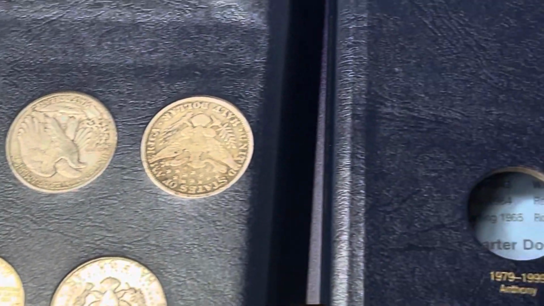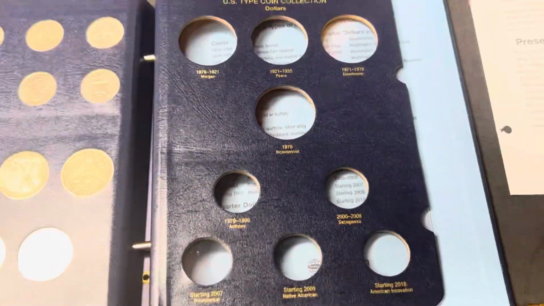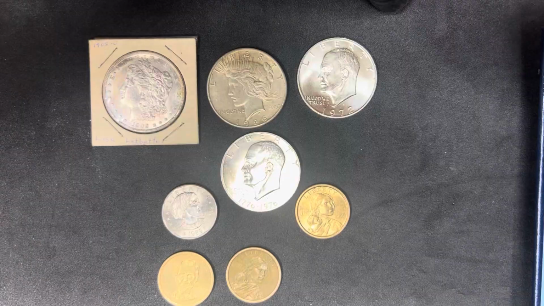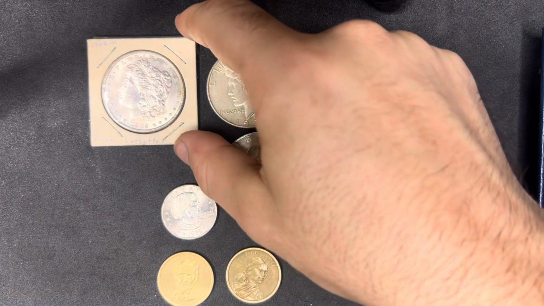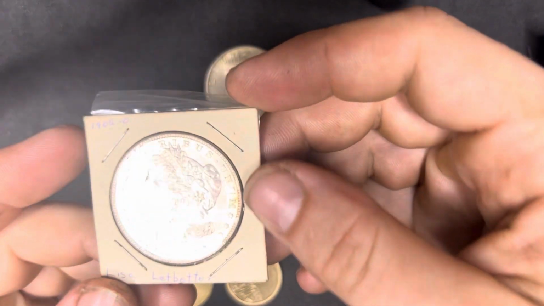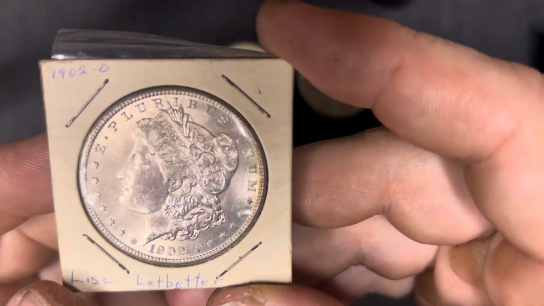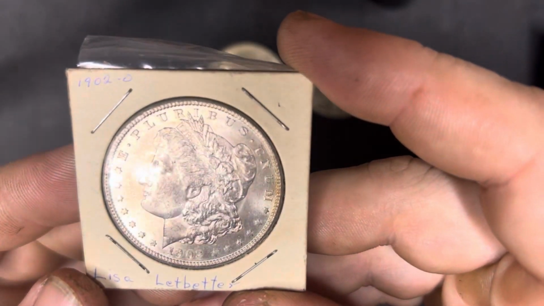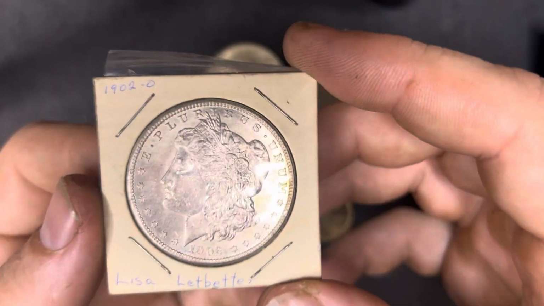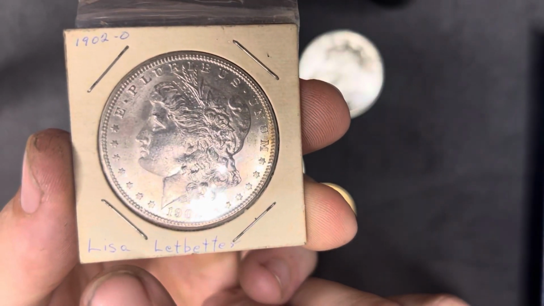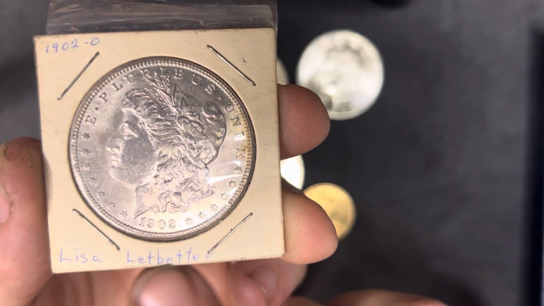All right, last but not least, we have the dollars page. Here I have the dollars set up. We'll go ahead and start with the Morgan. This is the best looking post-1900 Morgan that I have. This one is part of my Lisa and Chuck collection.